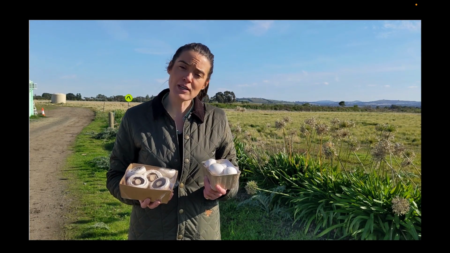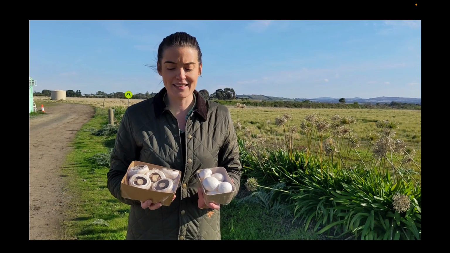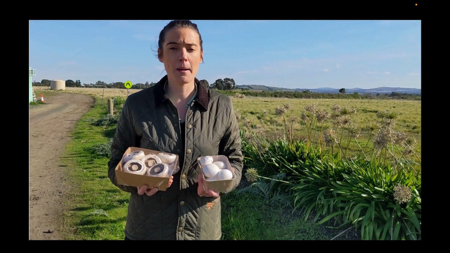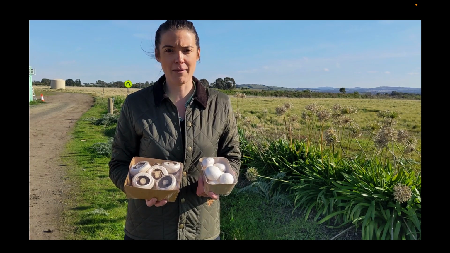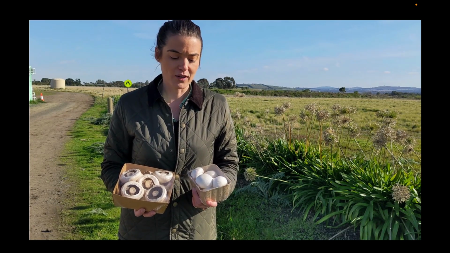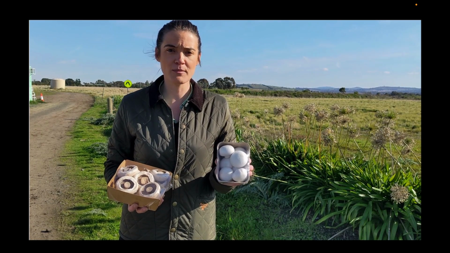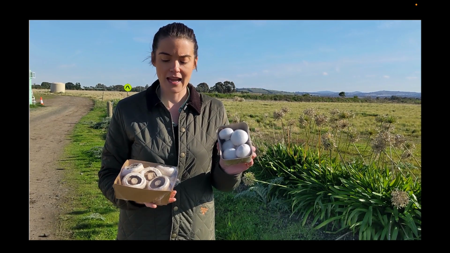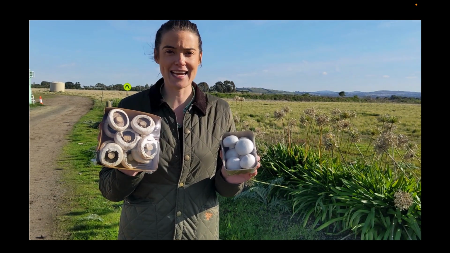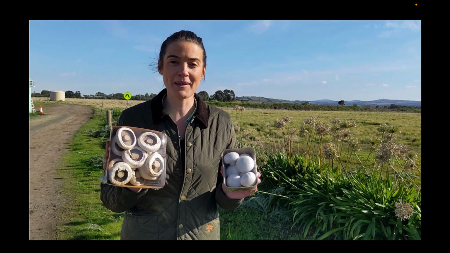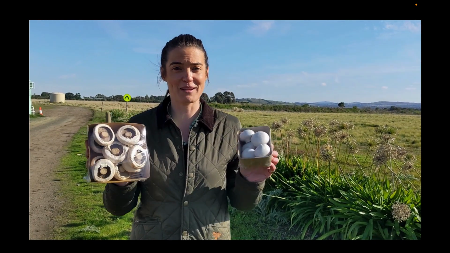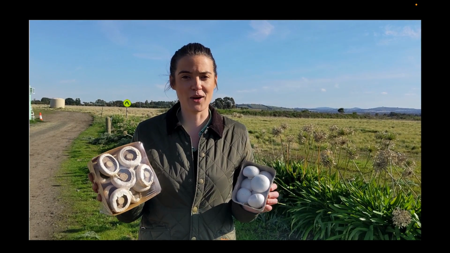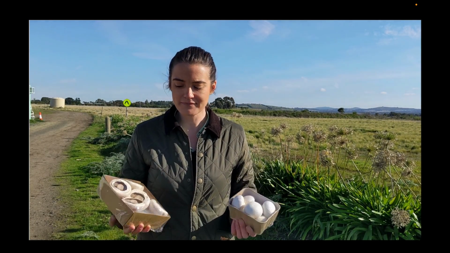We grow white mushrooms and brown mushrooms, and the difference between these 2 products is only a matter of time. So a mushroom grows 1 millimetre an hour, and so they'll double in size. So we call these cup mushrooms, and we sell them in a punnet to the supermarkets, and it will look like this only a day later, which is quite cool. It's something I didn't realise. Initially I thought these were different mushrooms, but they're actually the same mushroom. It's just a matter of how long we leave them on the mushroom bed.